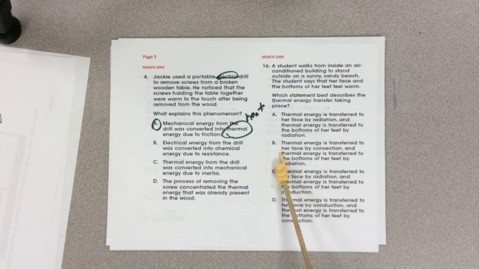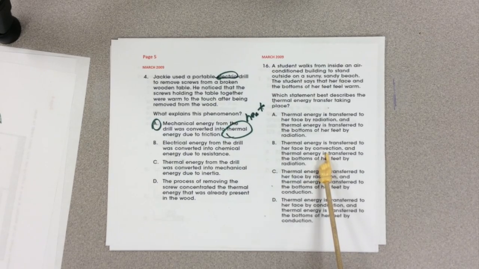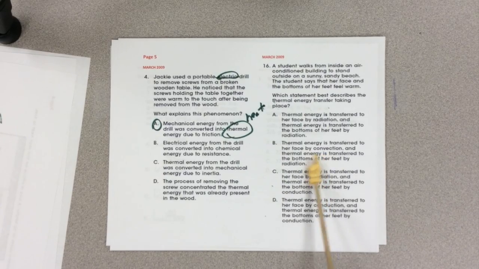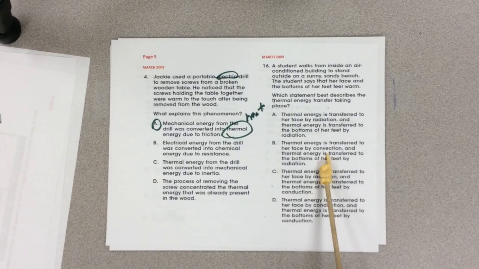Thermal energy is transferred to her face by convection. That's not true because her face is facing the sun, which is giving out radiant energy. Convection is energy that travels on movements through fluids, like through liquids and gases. Like in your oven, some people have convection ovens now at home, and convection also is found in the ocean a lot, where the warm currents move around.